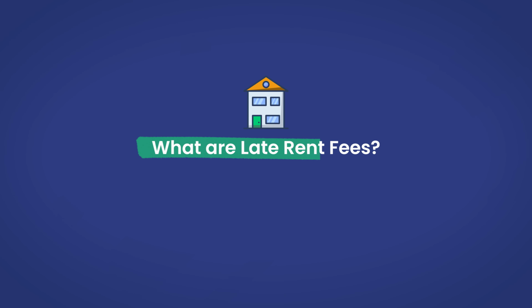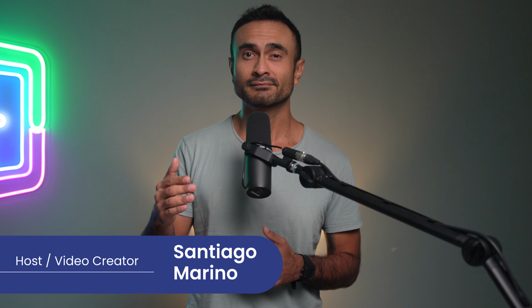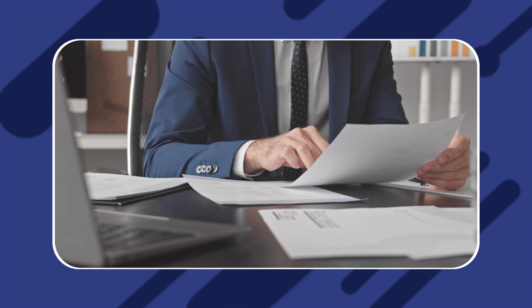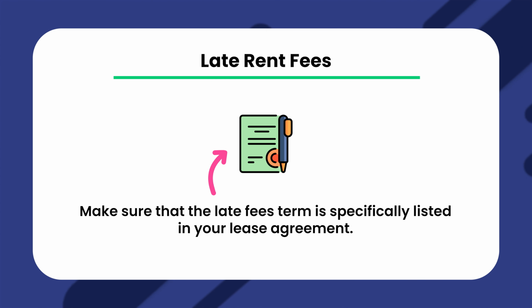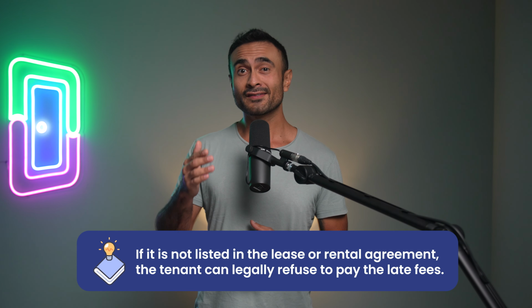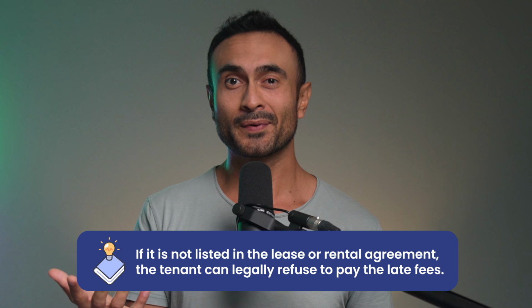So what are late rent fees? Although a late fee seems pretty straightforward, every situation is different. This is why it's important to analyze your own case, to be able to determine how to handle late fees for rent. One of the most important steps in charging late rent fees is to make sure that it is specifically listed in your lease agreement. If it is not listed in the lease or rental agreement, the tenant can legally refuse to pay up.